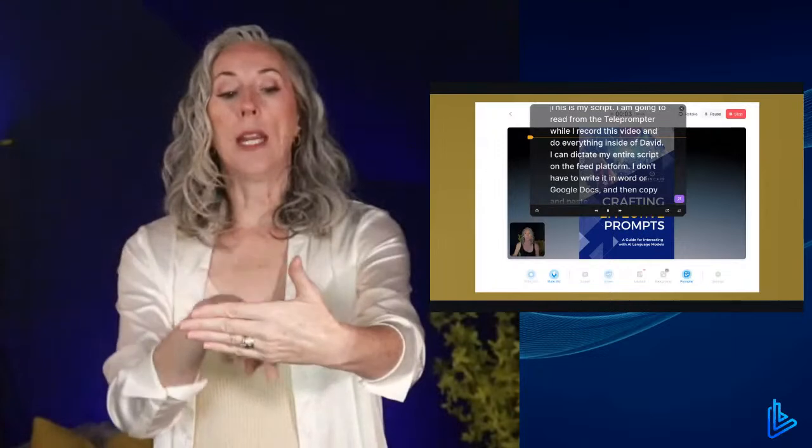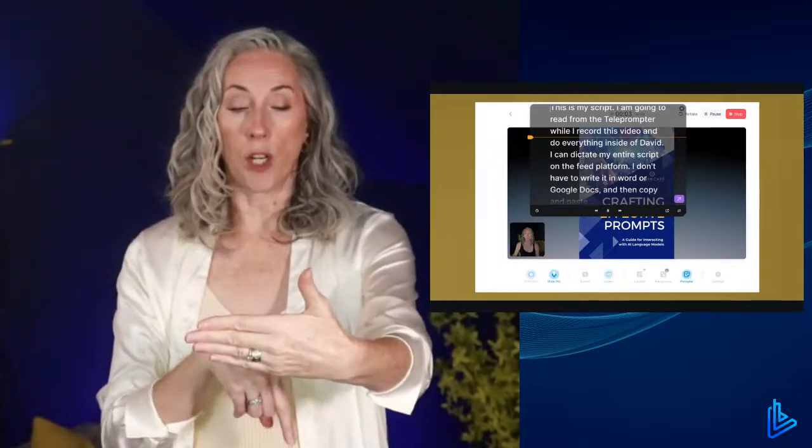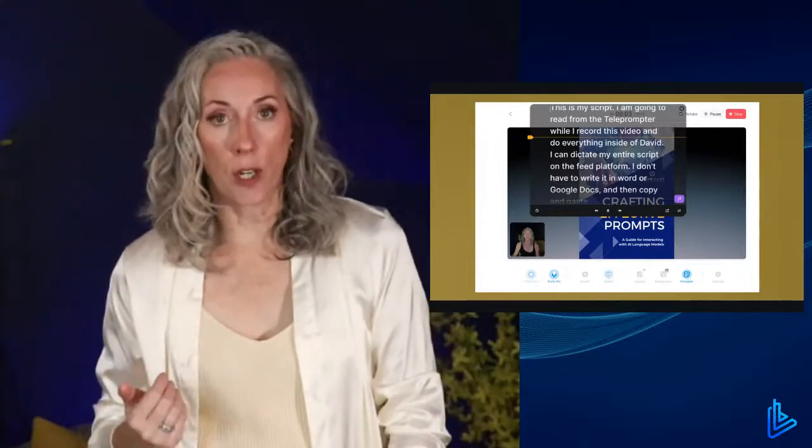But here is the thing that blew my mind. How many of you guys read from a teleprompter and when you watch it back, you're not making eye contact with the camera lens? I mean, it's really hard, right? You're reading on your phone, you're trying to read the teleprompter words as they're scrolling by, but you're not looking at the camera lens, you're looking at the words.